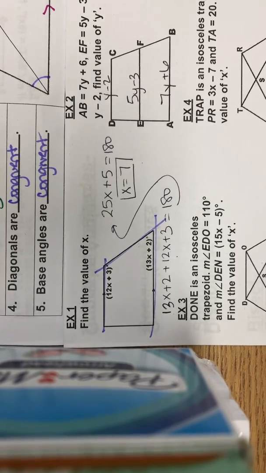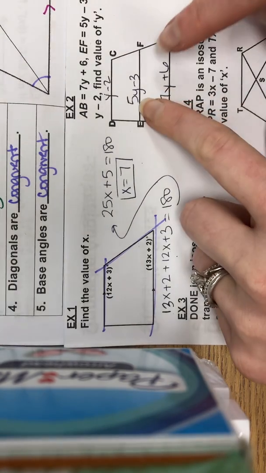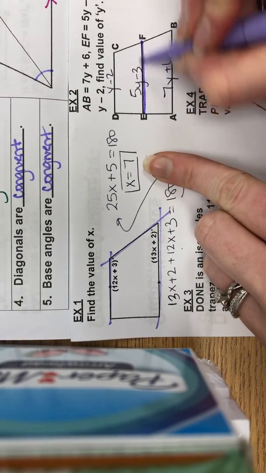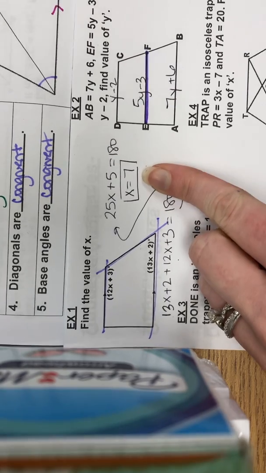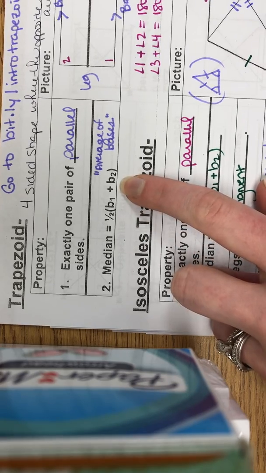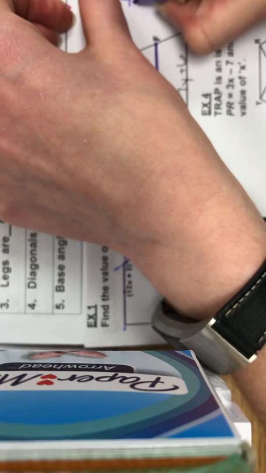So if we recall, this is the median, or the middle. And it said up above, median is half the bases added together. So I'm going to write that so we remember: half the bases added together.